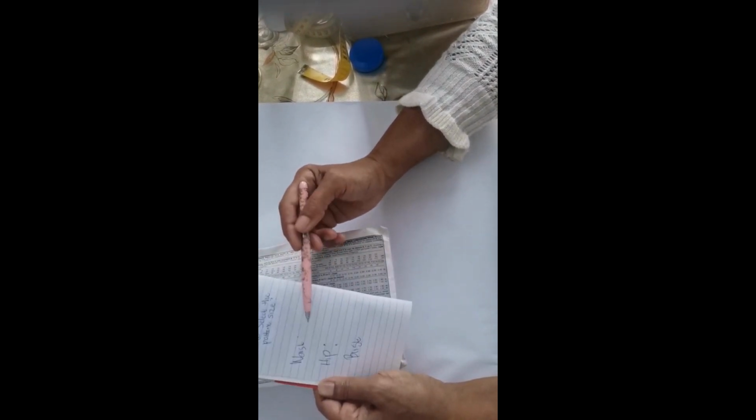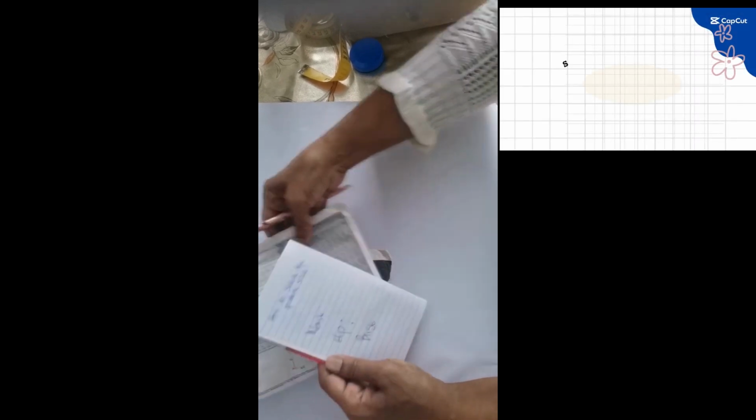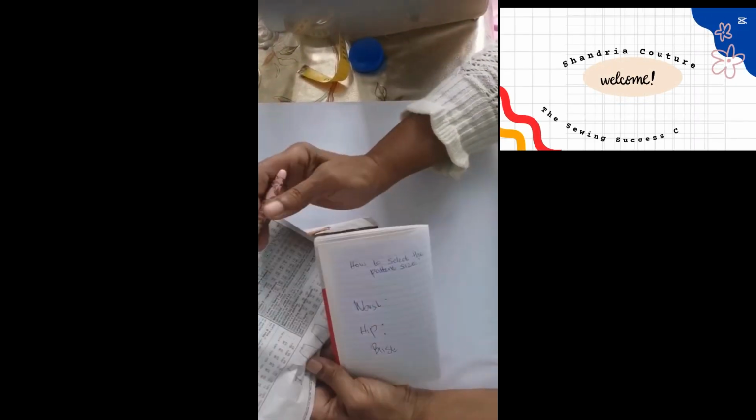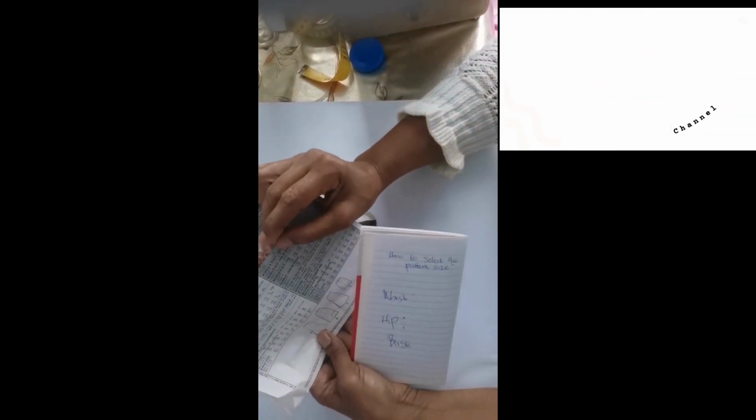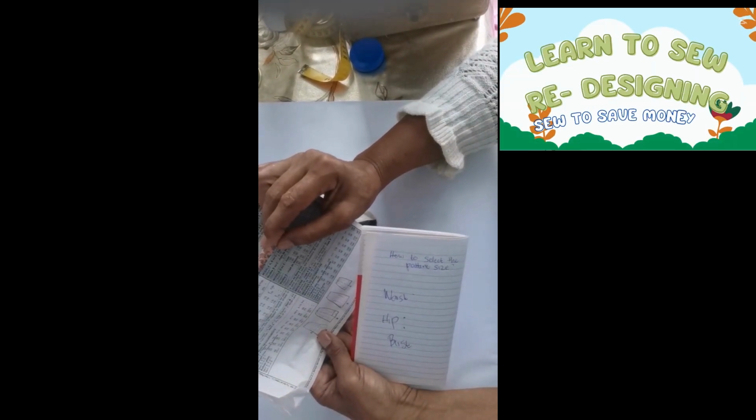Let's say you are sure you're just going to do a skirt. You make sure that you take the waist measurement and the hip measurement, because this is what the pattern is going to indicate as well, the waist and the hip.